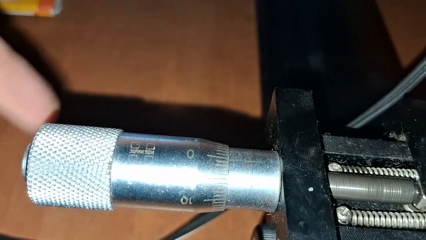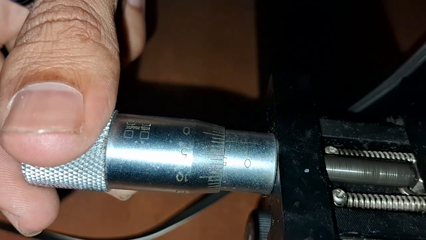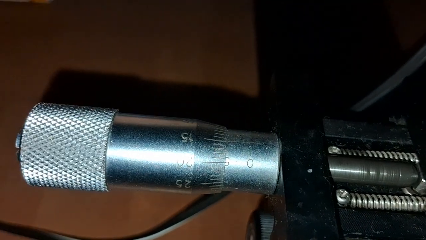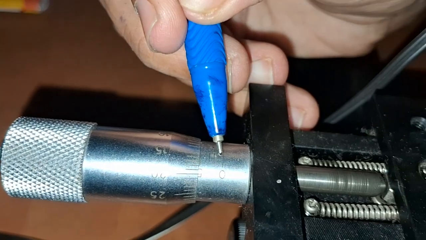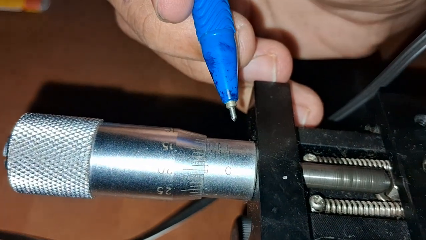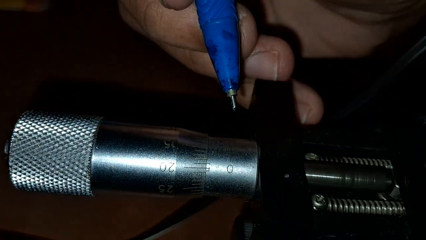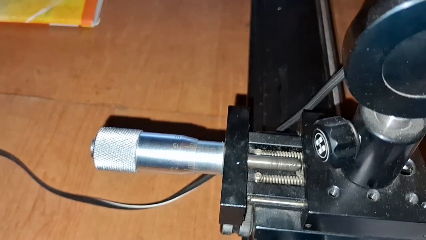Now I'm opening it. As I open, you can see here 5, these are counted as 5 millimeter: 1, 2, 3, 4, 5. Here it's 5 millimeter, and there is one more scale towards the end. It is not visible. Lift it up.